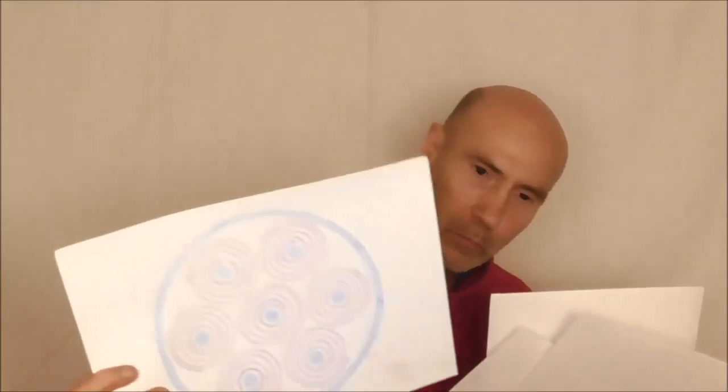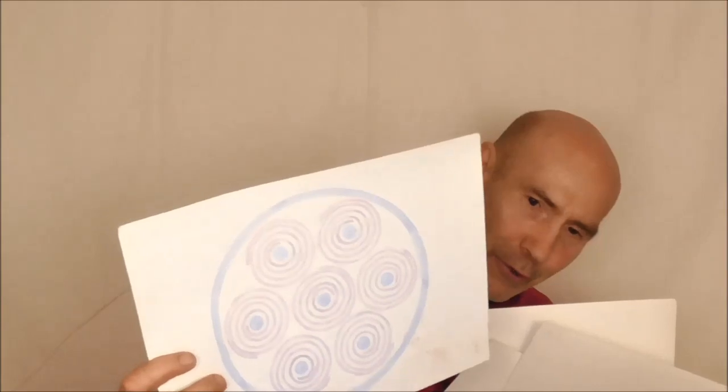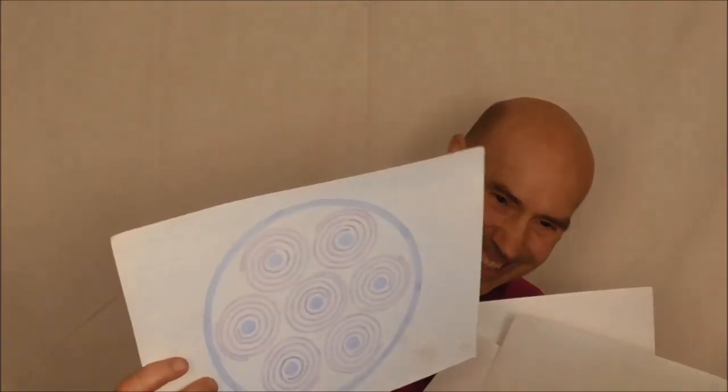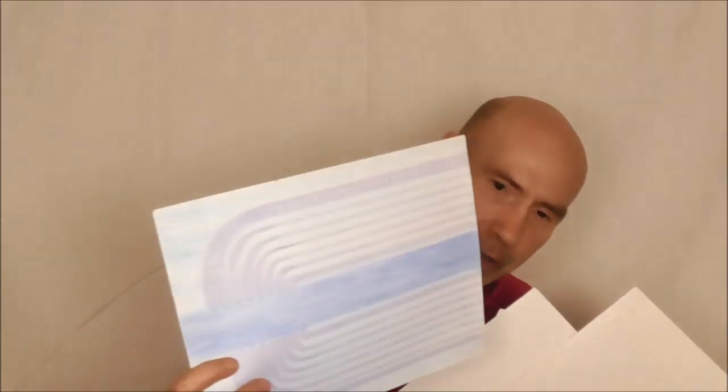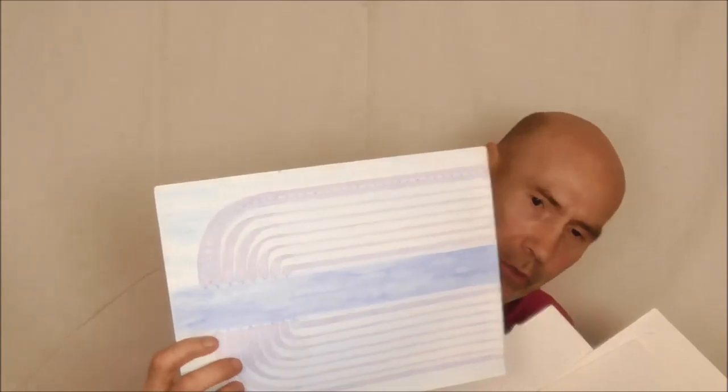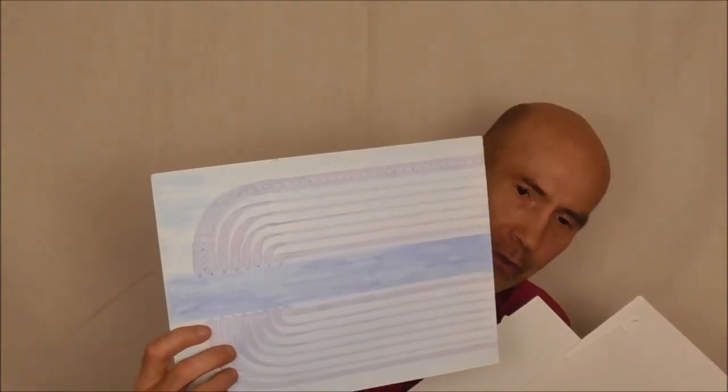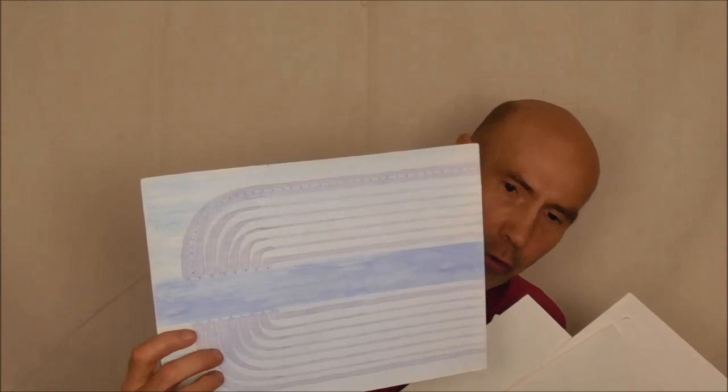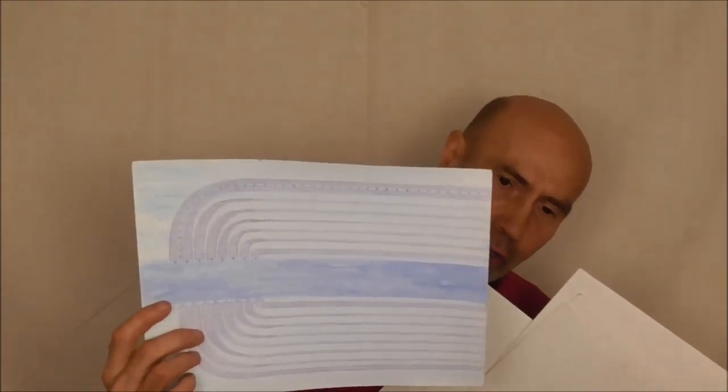Here's a group of them travelling off down a nerve. Each one makes a little river. Here's one from the side. They're 100 times as long as they're wide, so they're really long cells, and that's the axon travelling down the middle.